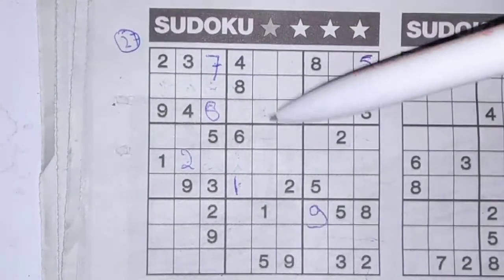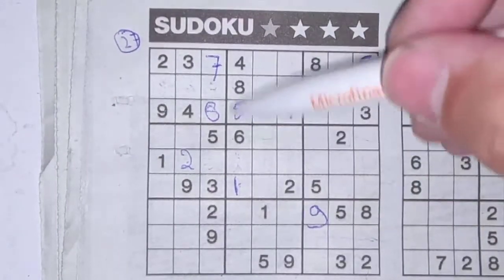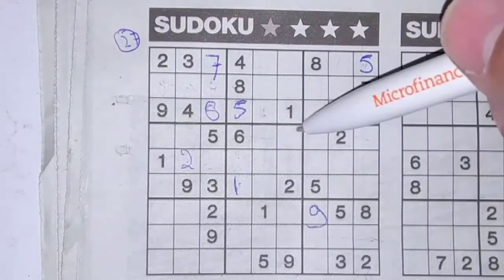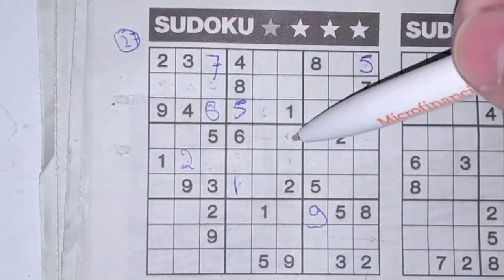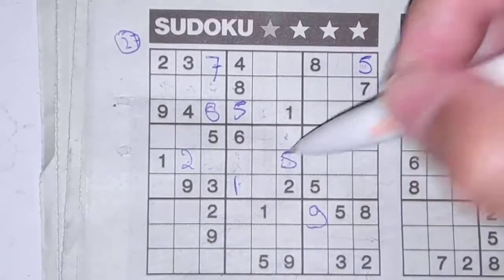I see here 5, no 5 there, so 5 should be here. A 5 in this column, a 5 in the middle column. So in the column next, the only 2 places for the 5 are here or there. But I see here 5, no 5 there, so 5 should be here.